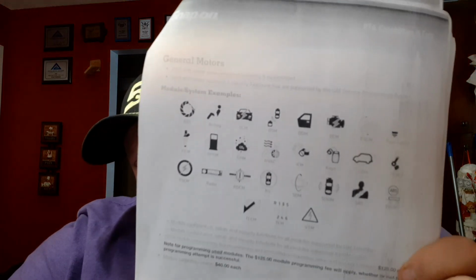We'll show you Chrysler. It does Ford. It does pretty much all that stuff right there for Ford. Once again, at $125 each programming session, $40 for the module check. General Motors, obviously, on GM, it does a ton of stuff. A lot of it, pretty much all of them. VTM, TCCM, radio.